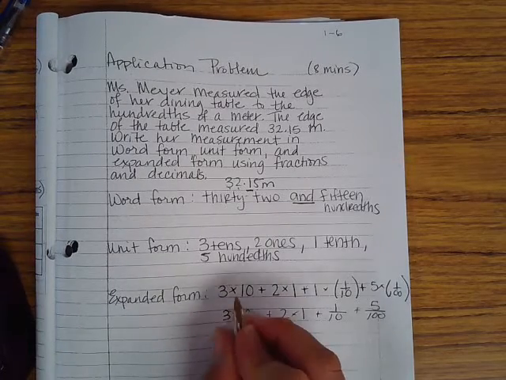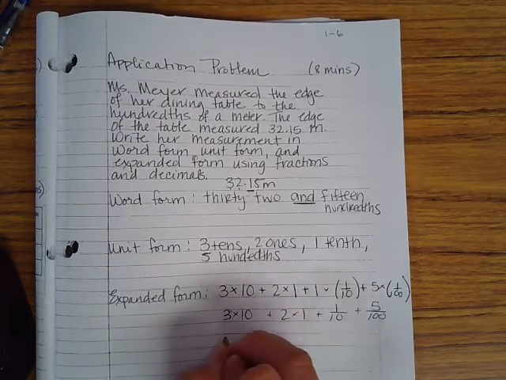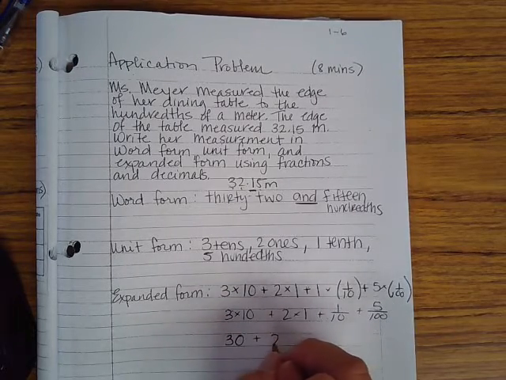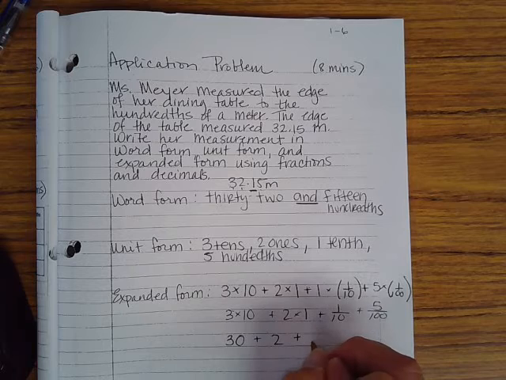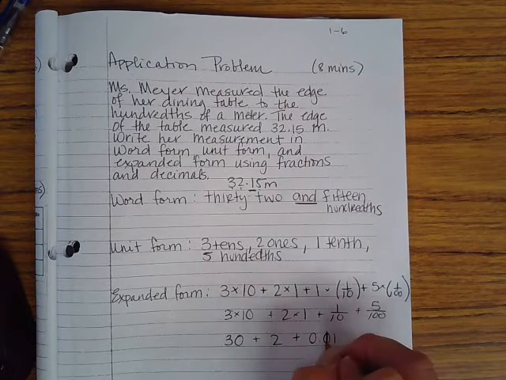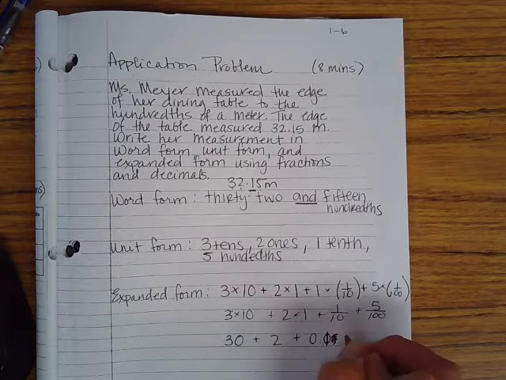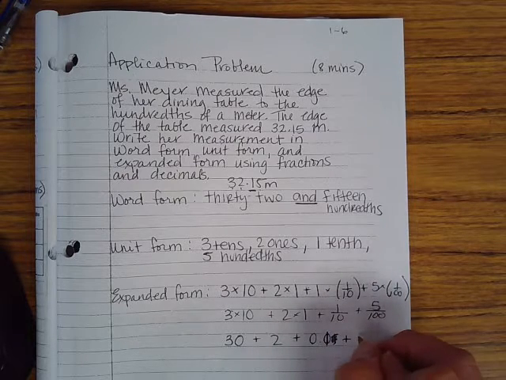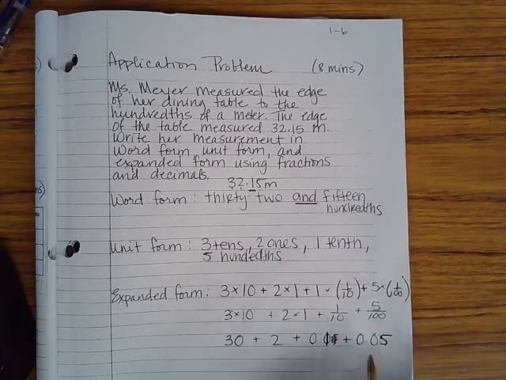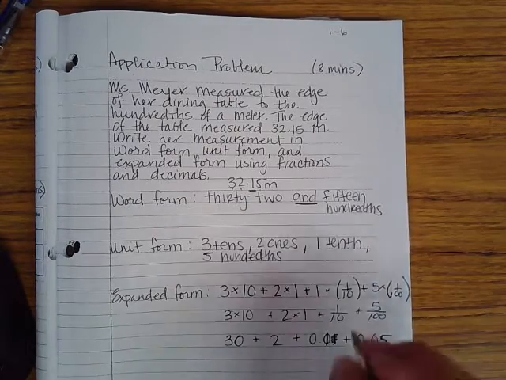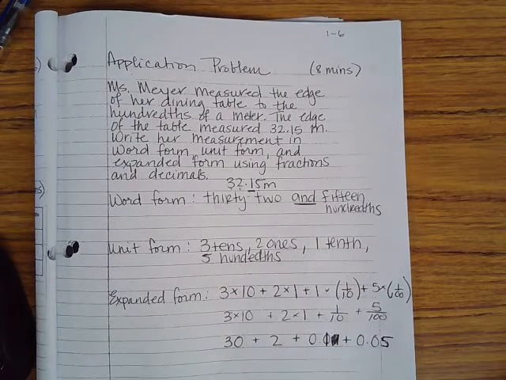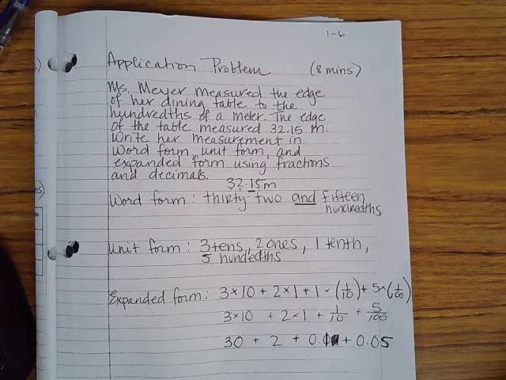So if we want to do 30 plus 2 plus 0.1, plus 0.05. Do you see how I changed these to decimals? Yeah?